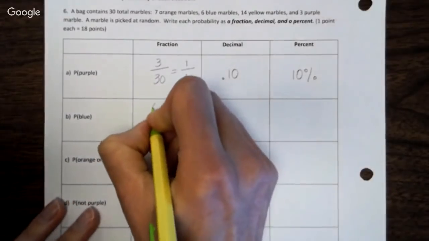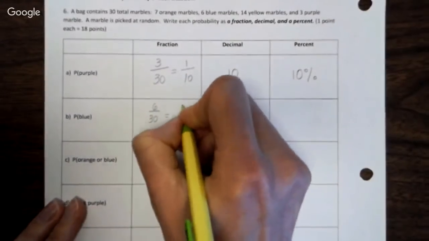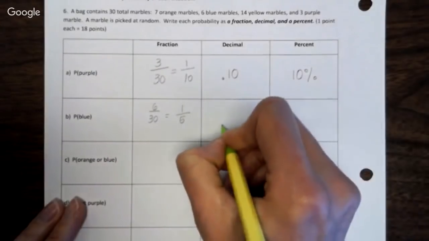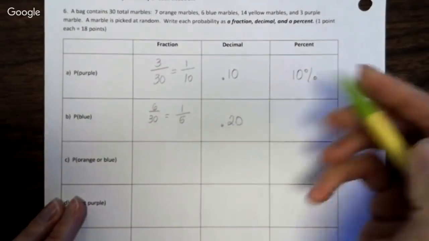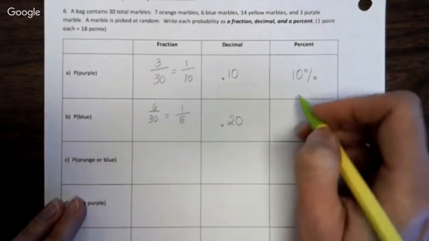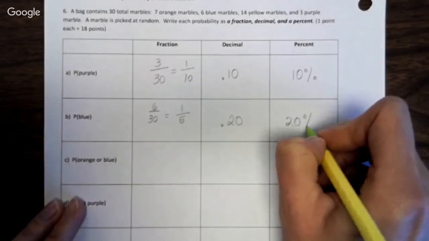Probability of blue, there's 6 out of 30. Now that reduces to 1/5. As a decimal, that's 0.20. You can get that by dividing 1 by 5, and that would be 20%.